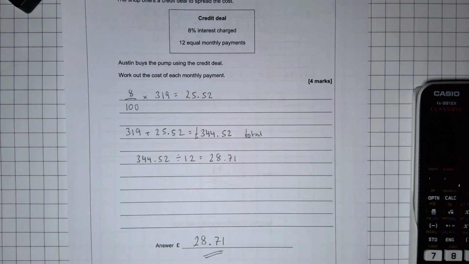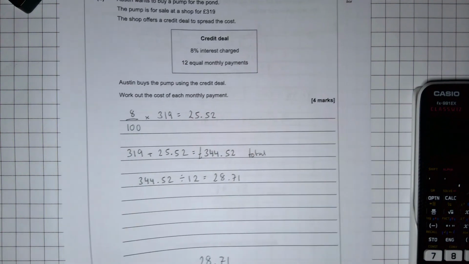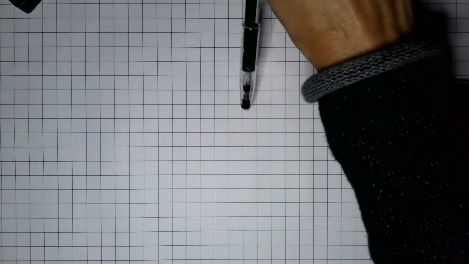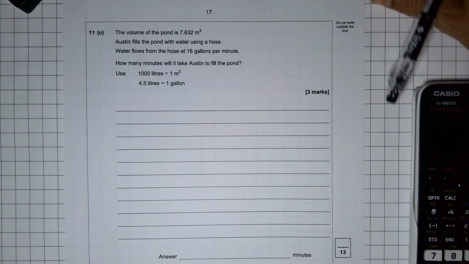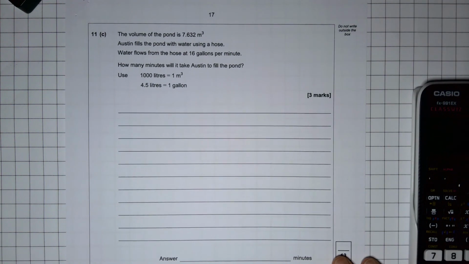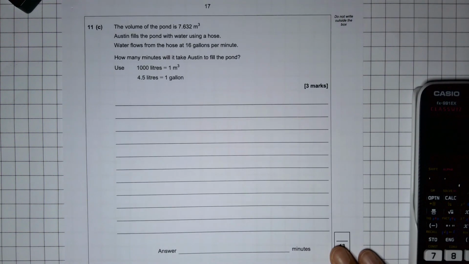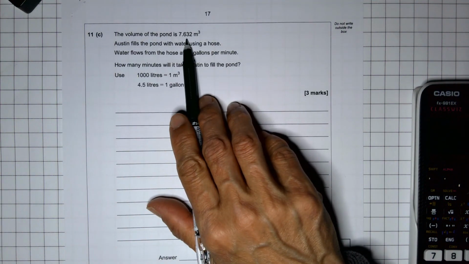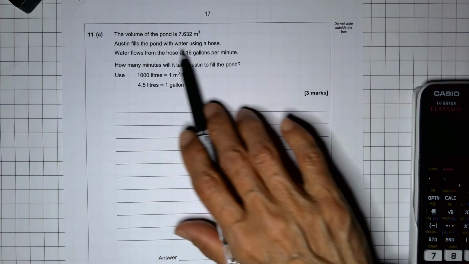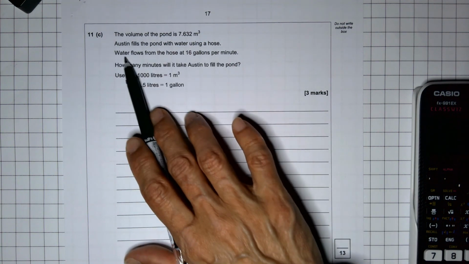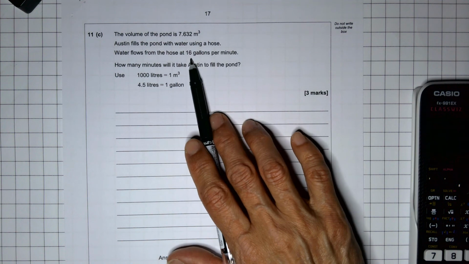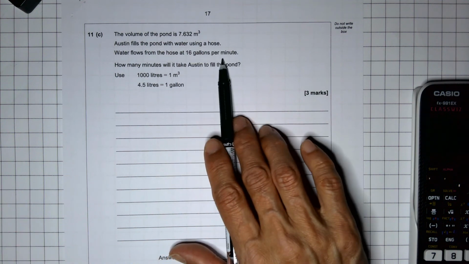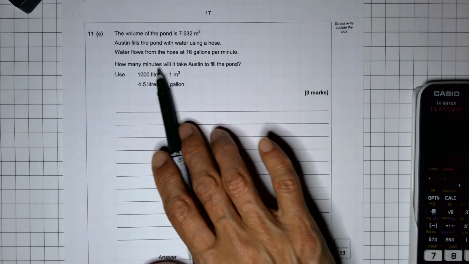Hopefully I haven't missed anything out. That was 11B. And we're now on to 11C, the last part. So well done for getting this far. Let's have a look to see what this question's about. It's a 3-mark question. It says the volume of the pond is 7.632 cubic meters. He filled the pond with a hose. The water flows at a rate of 16 gallons every minute. How many minutes will it take to fill the pond?